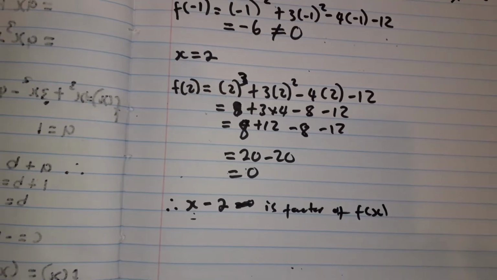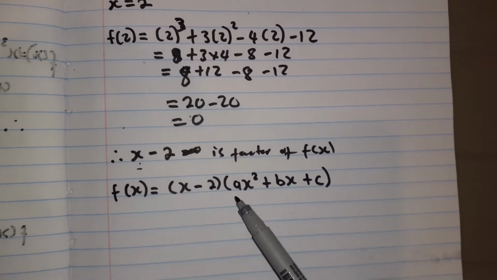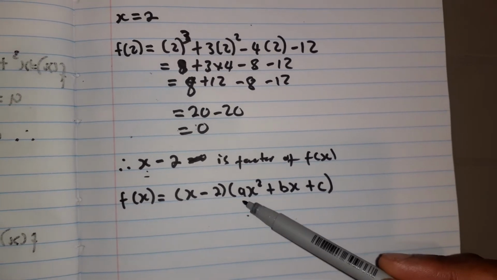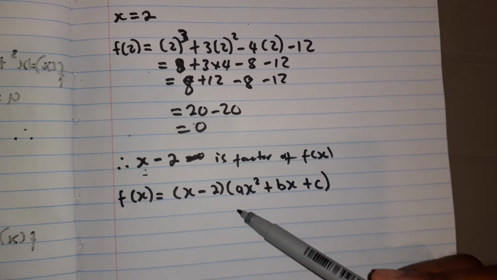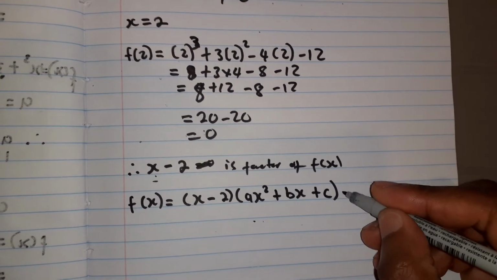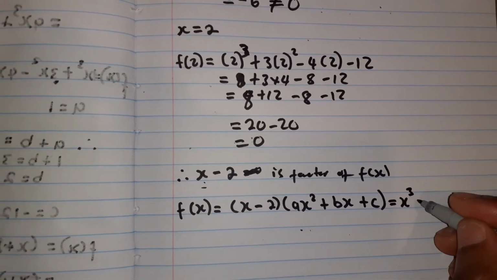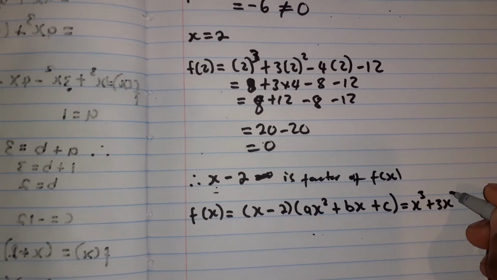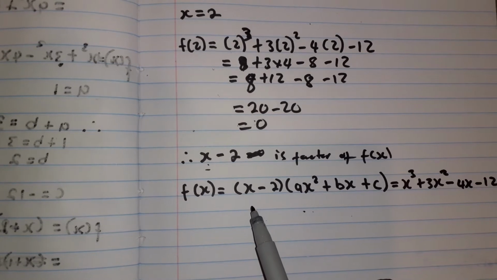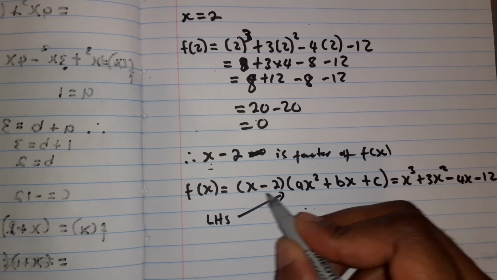So now we turn this expression. This is our factor, and then we multiply this factor by the quadratic expression. We've got an unknown coefficient there, or three unknown coefficients, A, B, and C. So with this expression, x to the power 3 plus 3, the left hand side, which is this part.